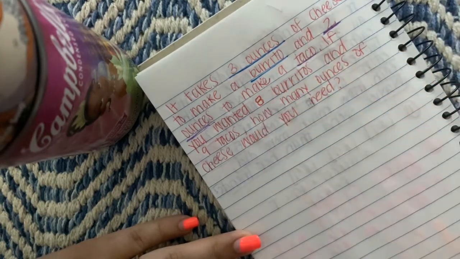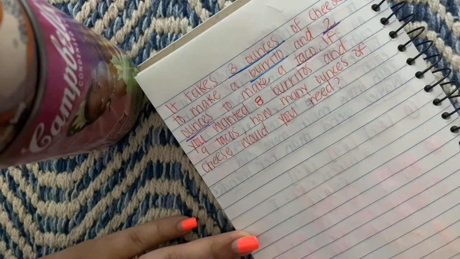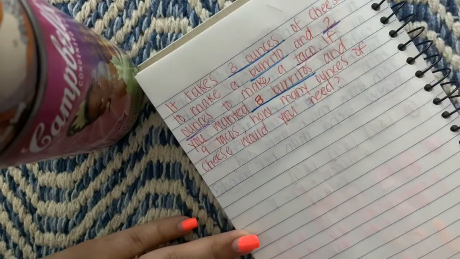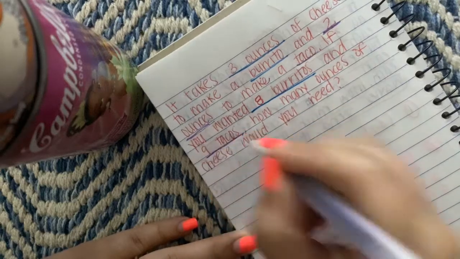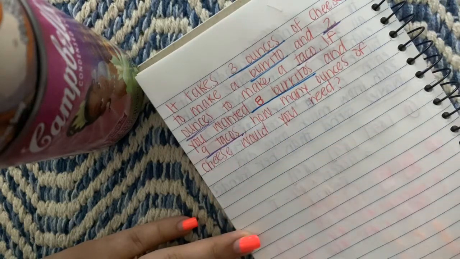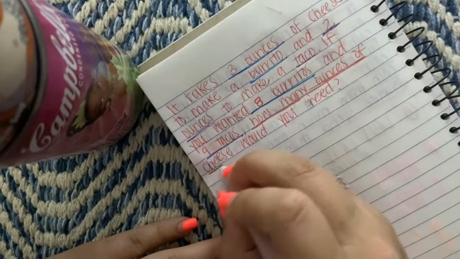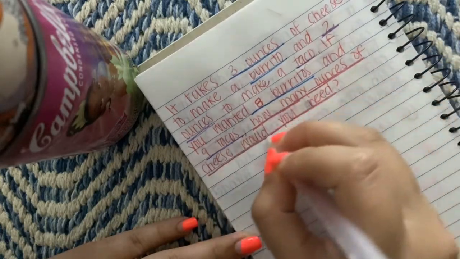Oh, excuse me, and I missed an important part, guys. So we also need to know if you wanted 8 burritos. So I need 8 burritos and 9 tacos. My question is, how many ounces of cheese would I need?